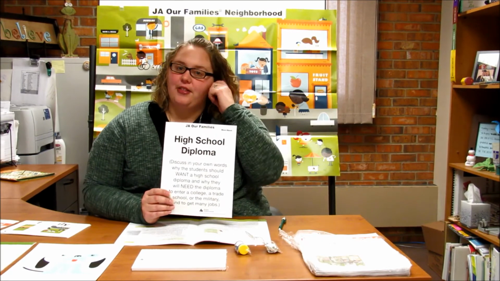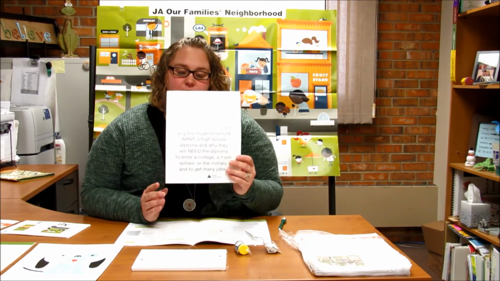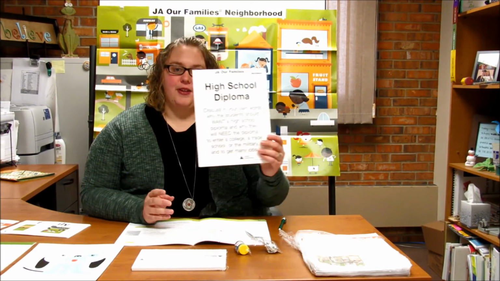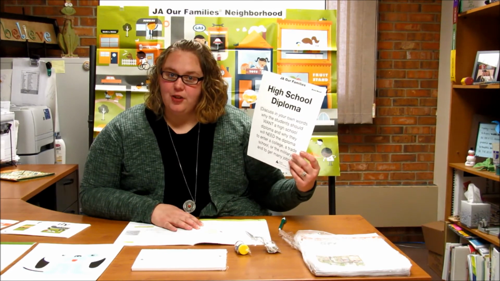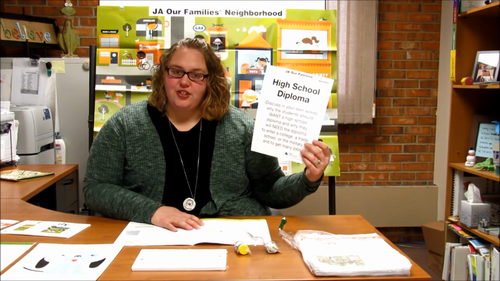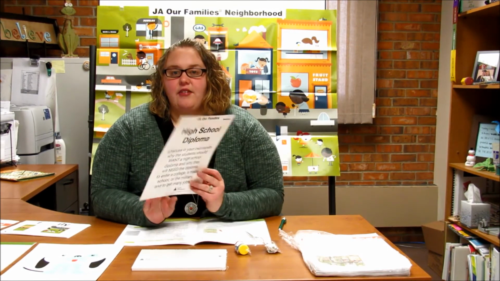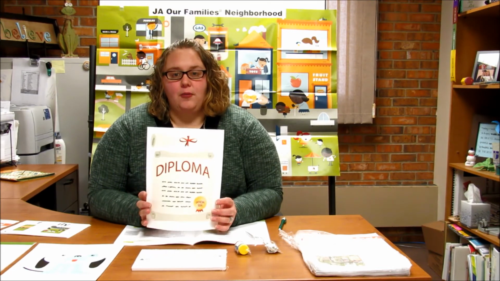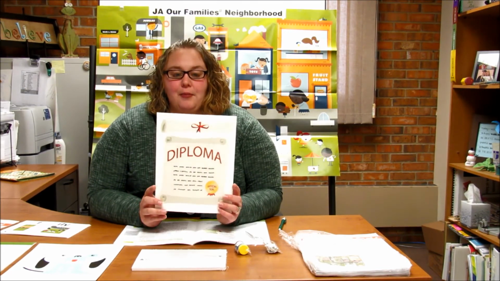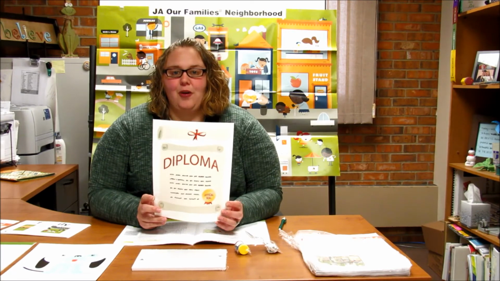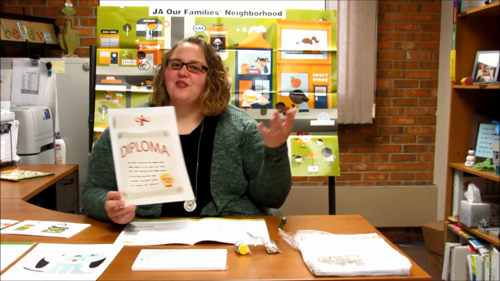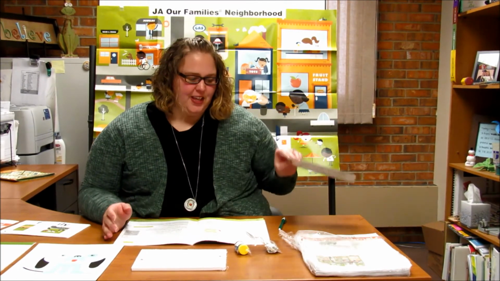You can also talk about the various different levels. There is a high school diploma. You can go to college and receive a diploma, a master's degree, a doctoral degree. So that way students can have an idea of how many different types of diplomas there are. But focus on the importance that you need at least a high school diploma to get a job, to start paying for those needs versus wants.